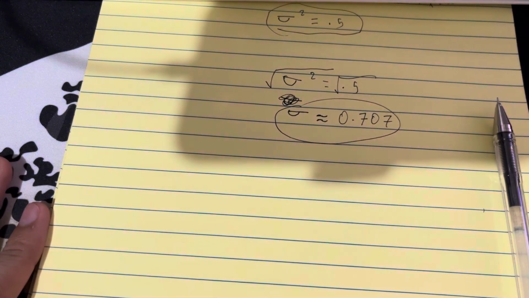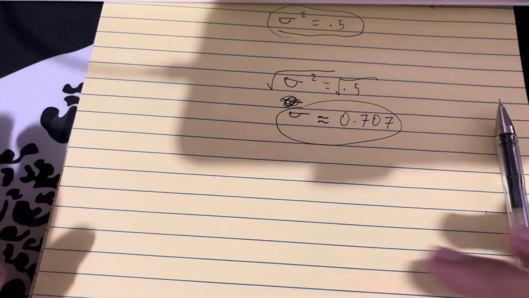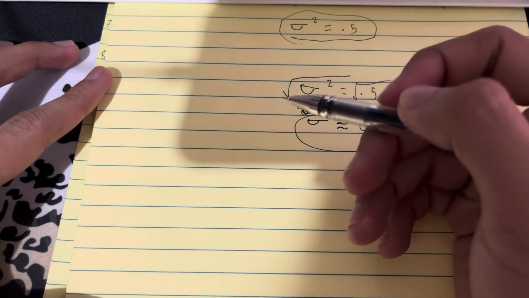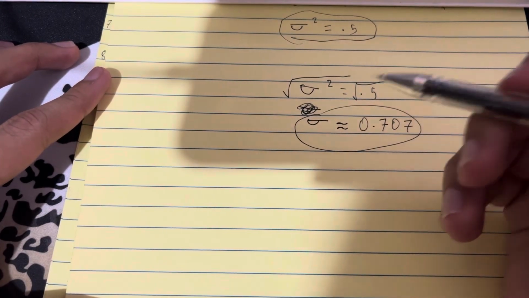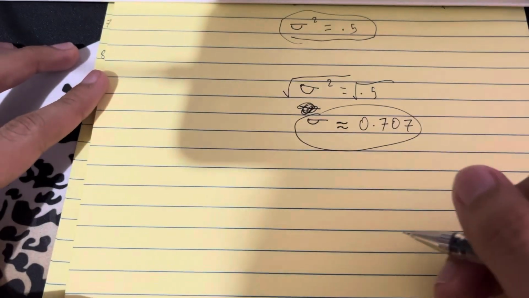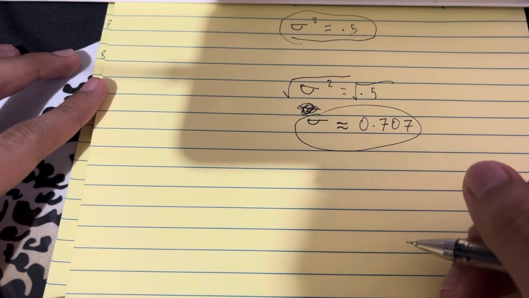So let's summarize everything, okay? We know that the sample space, which I showed, is heads heads, heads tails, tails heads, and tails tails. We got this from the tree diagram.